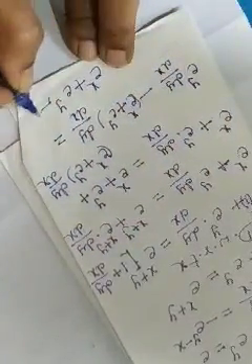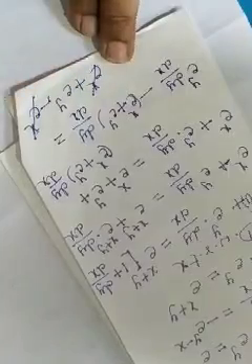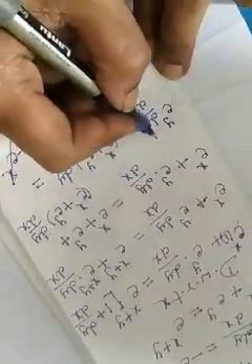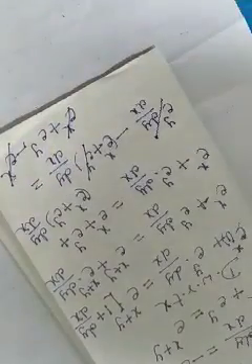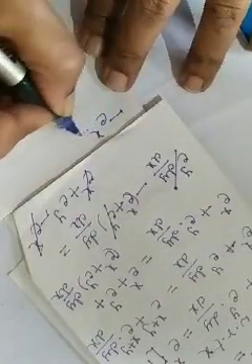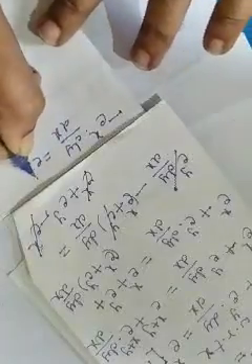Shift the e raised to x to the RHS. It becomes minus e raised to x plus e raised to x, minus e raised to x gets cancelled. So plus e raised to y minus e raised to y gets cancelled. So the leftover term is minus e raised to x into dy by dx is equal to e raised to y.